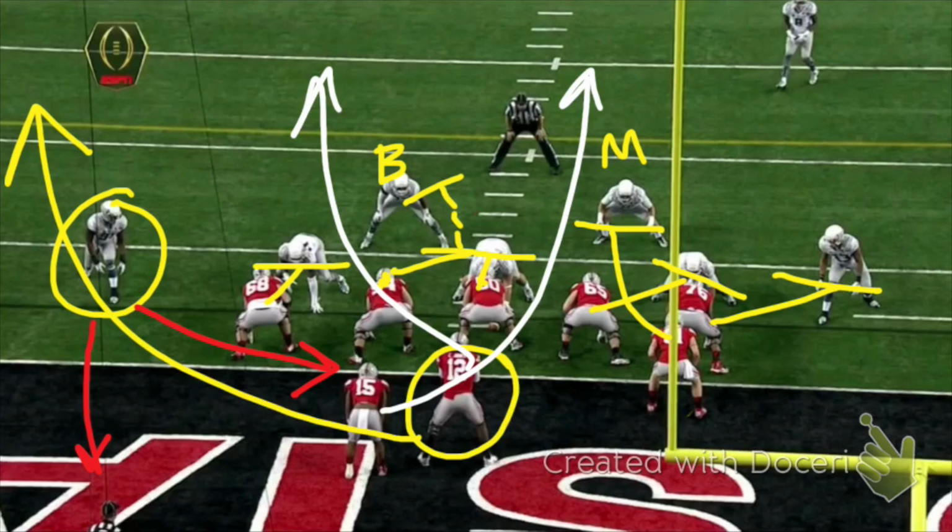So the big thing to note here is that in a 3-4 defense, the center and the backside guard are going to be double teaming and working up to the linebacker.